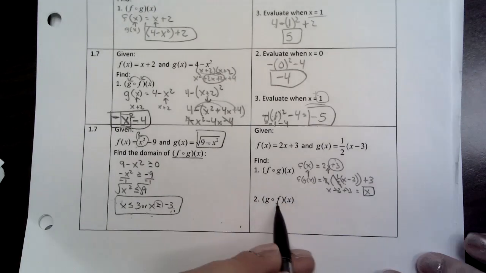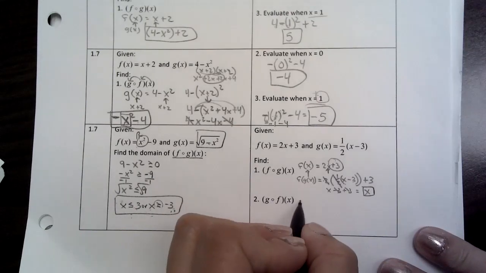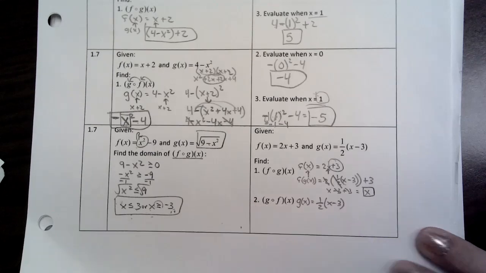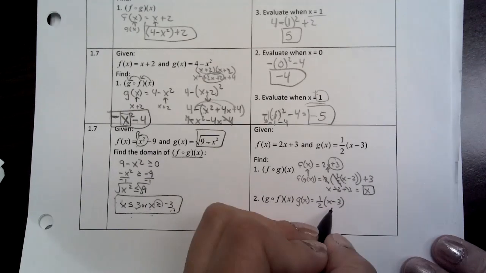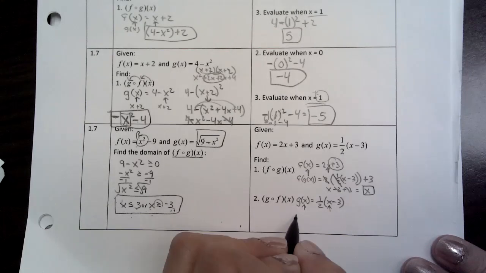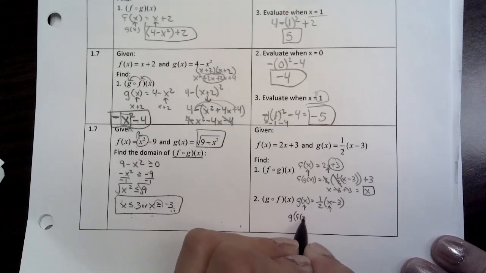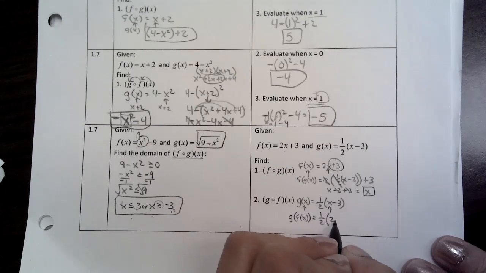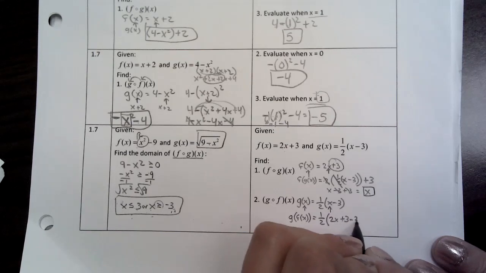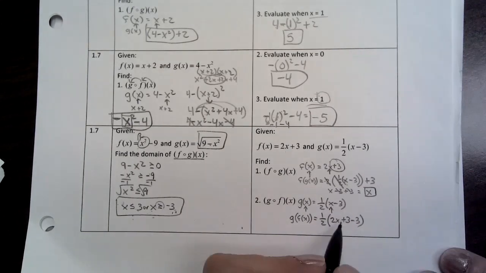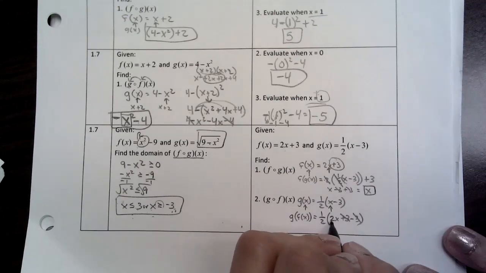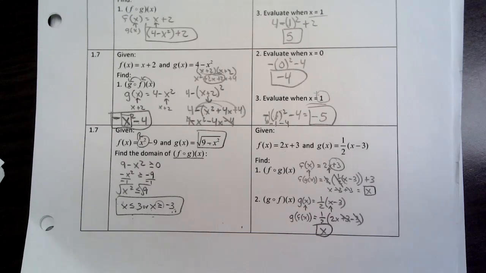Now I'm going to do g of f of x. Same thing: g of x is 1/2 times x minus 3. Anywhere I see an x, I'm going to plug in my f of x. So g of f of x equals 1/2 times, my x is 2x plus 3, and then I have that minus 3. This time I'm going to do what's inside the parentheses first, because that makes it pretty easy. The plus and minus 3 cancel, and I'm left with 1/2 times 2x, which is just x.